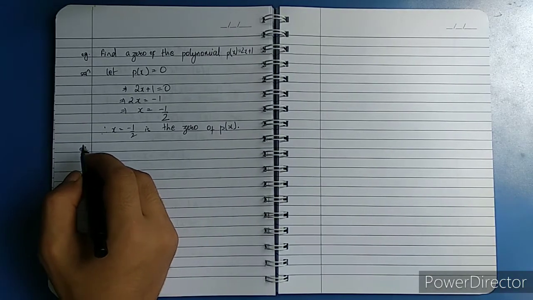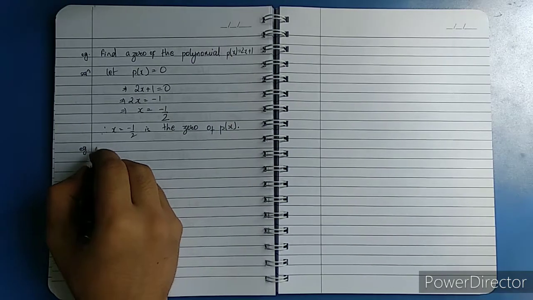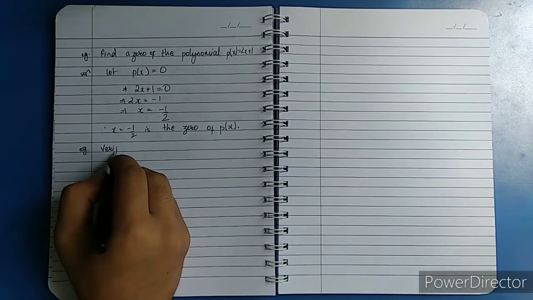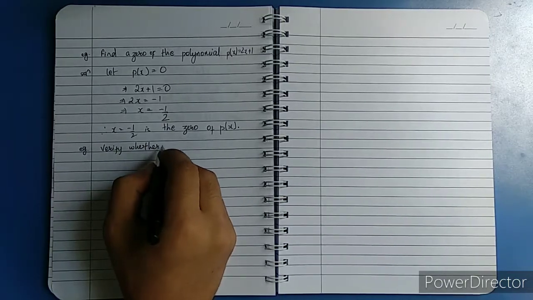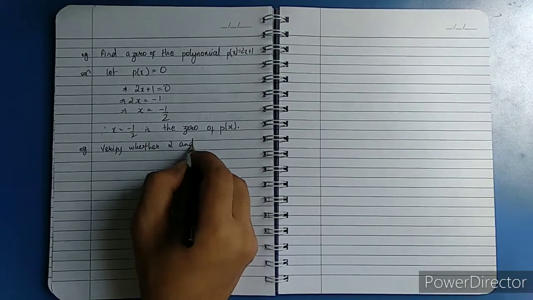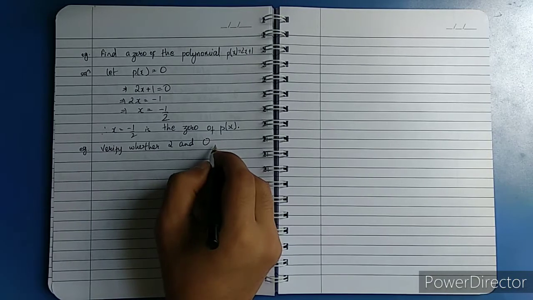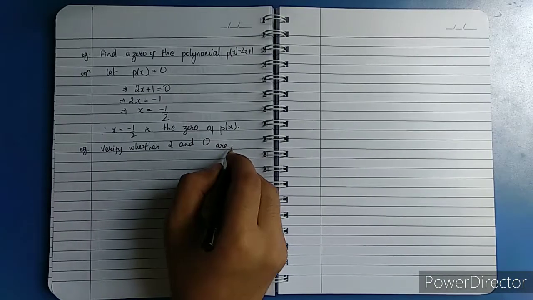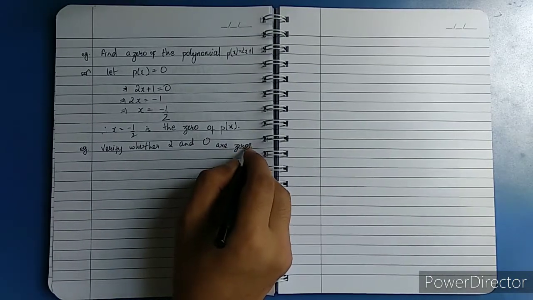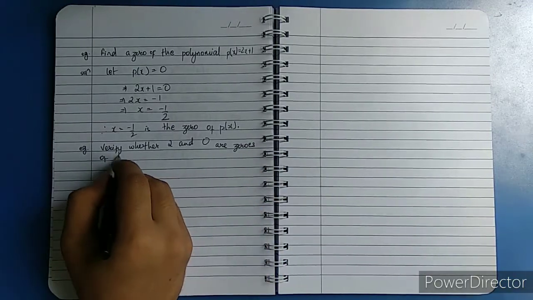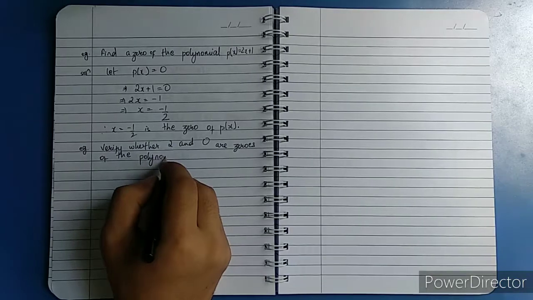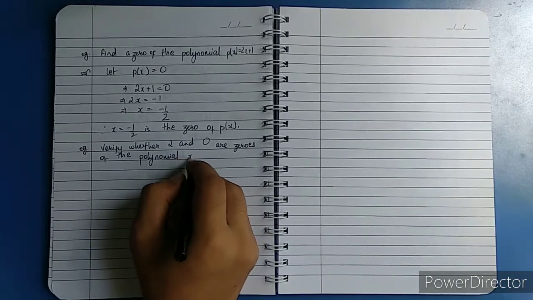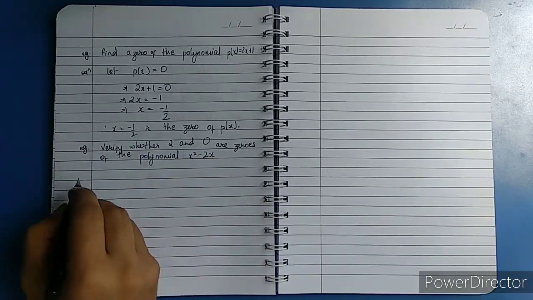Last example, verify whether 2 and 0 are zeros of the polynomial x squared minus 2x.